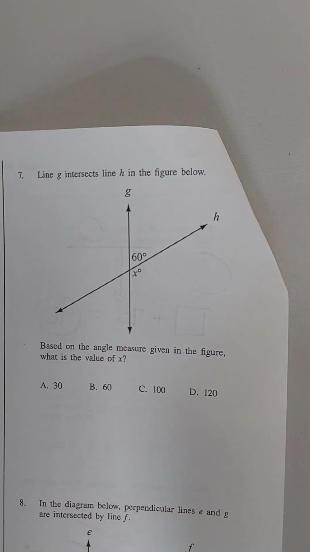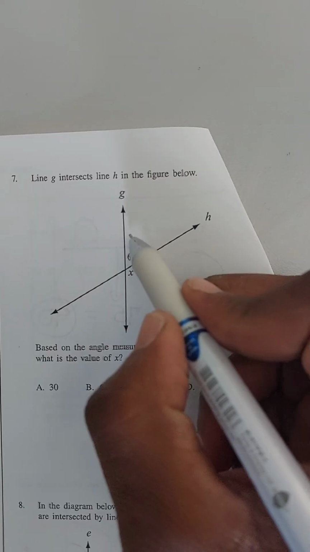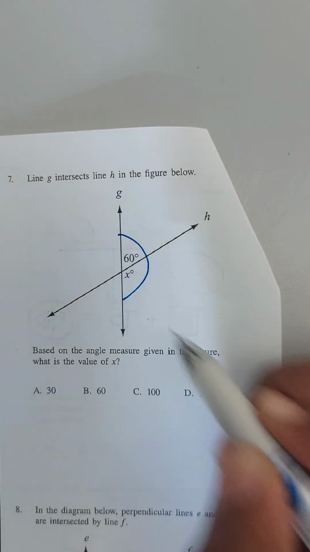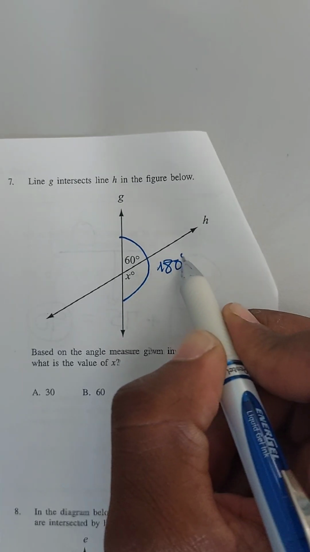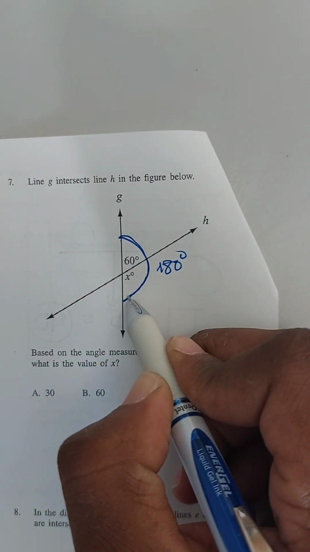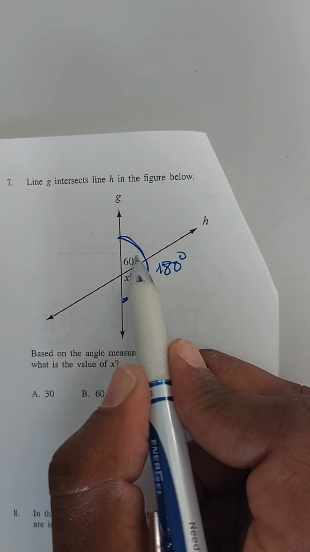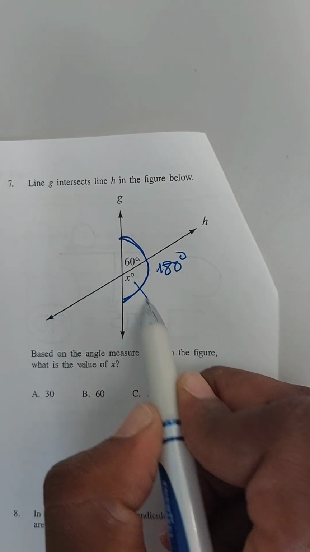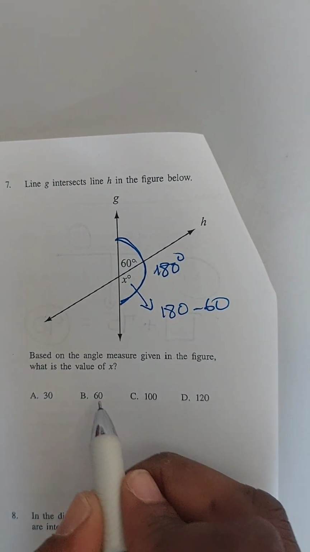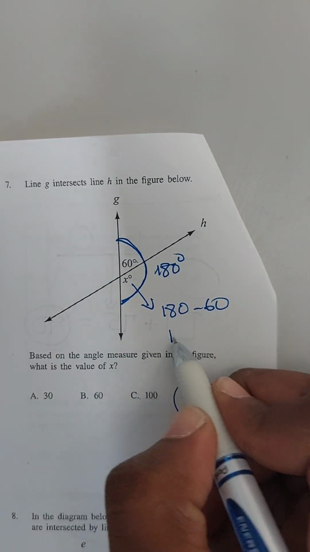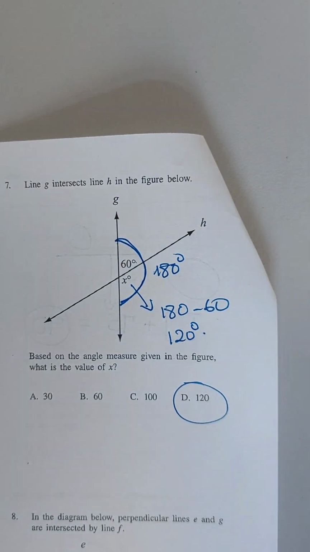They are congruent. Now, these are adjacent angles that are supplementary. So this is 180 degrees on this straight line. So I know this part is 60 degrees, so this part x here will be 180 minus 60, of course, which is 120 degrees. Okay.